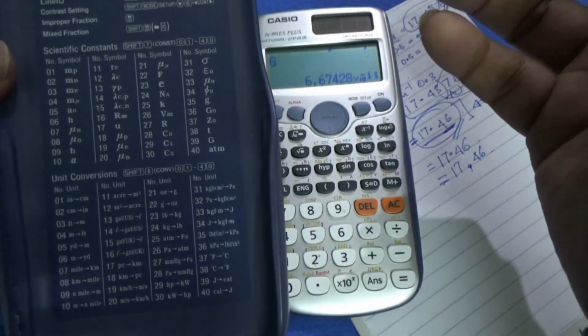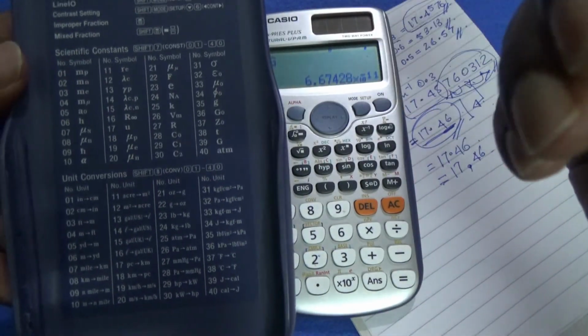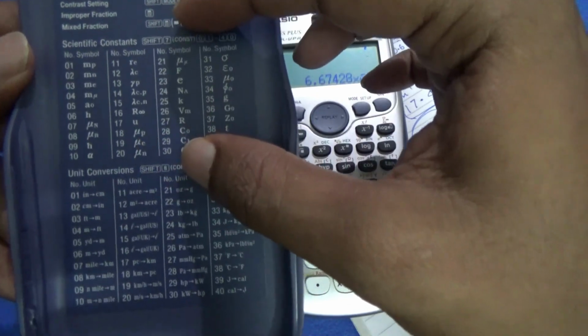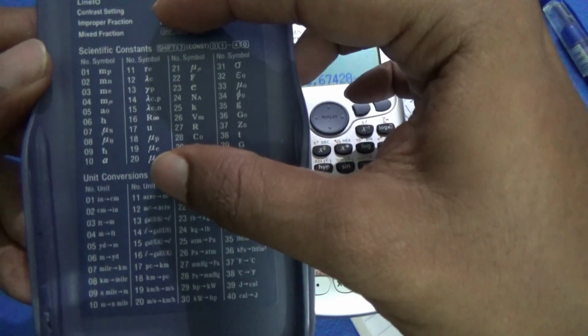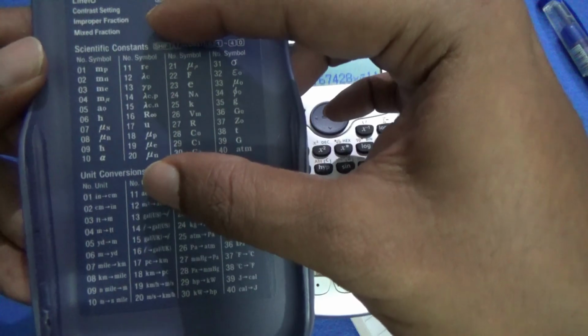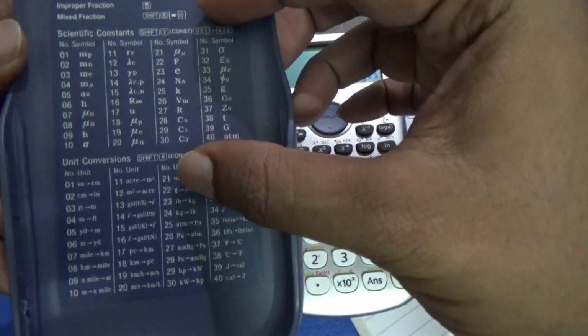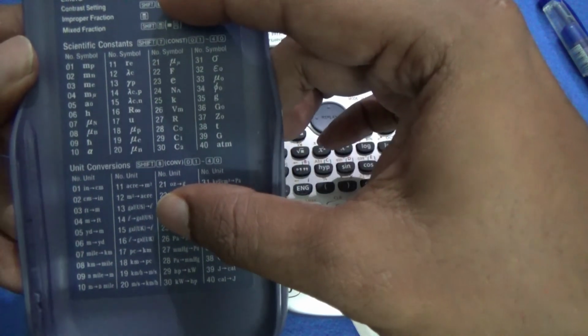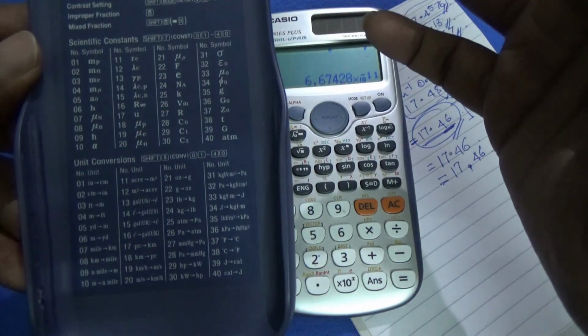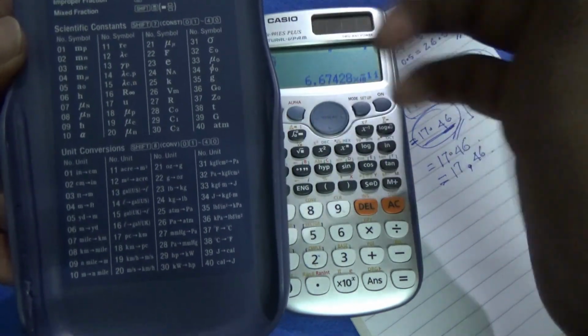This calculator gives you all those constants, and it's totally legal to use them. The only thing is, people don't know that these constants are already there and they try to study them by heart. As I told you, engineering is basically applying. The information is all out there, you only have to apply it. So kindly go through your calculator before you start using it.